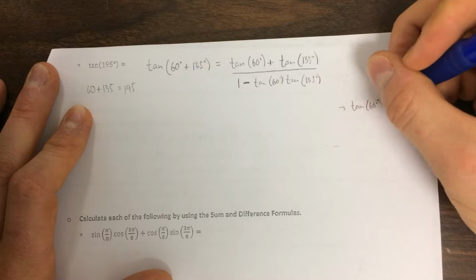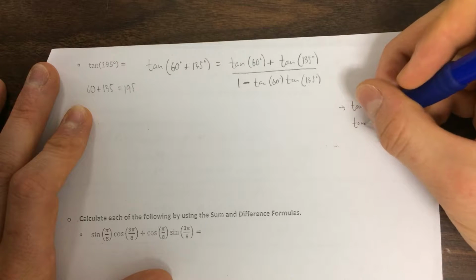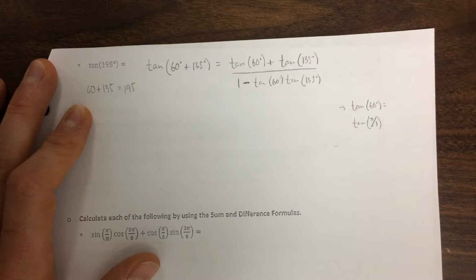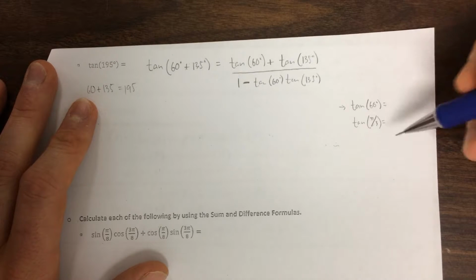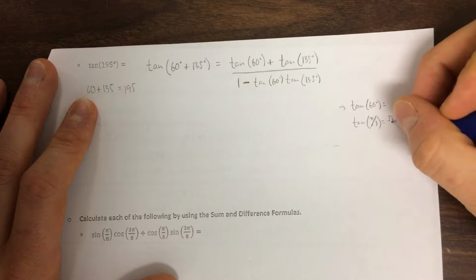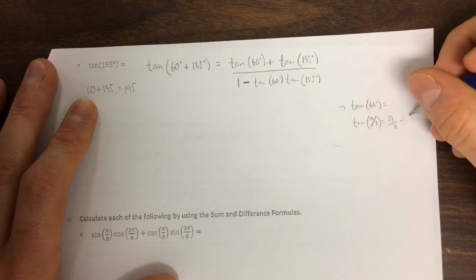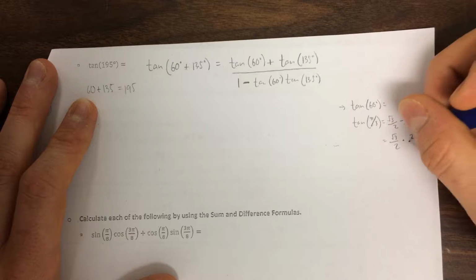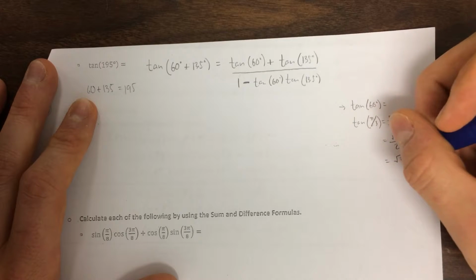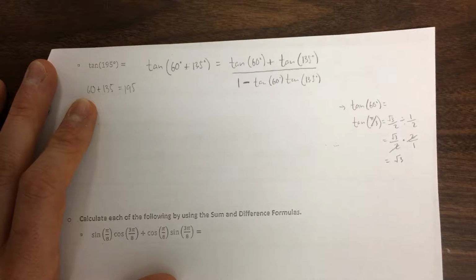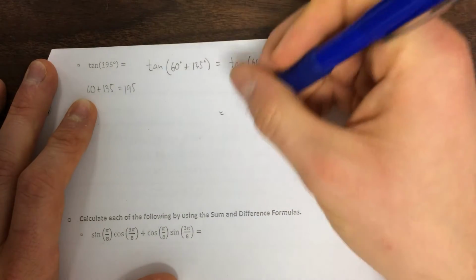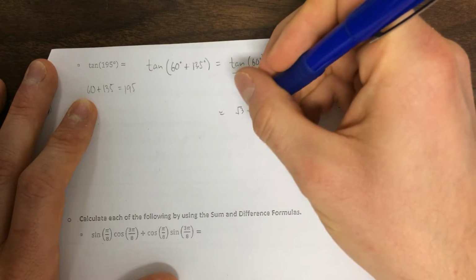Tangent of 60 degrees, we know is the same thing as tangent of pi over 3. You can convert that, or if you have your unit circle, you can figure that out. And we know to figure out tangent, you do sine divided by cosine. So the sine at pi over 3 would be square root of 3 over 2, and we're dividing that by cosine, which is 1/2. I'm going to do this quickly because we've done this for a long time now. But tangent of 60 would be square root of 3. So we can replace tangent of 60 with square root of 3.